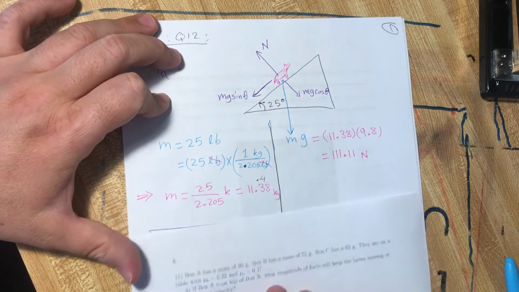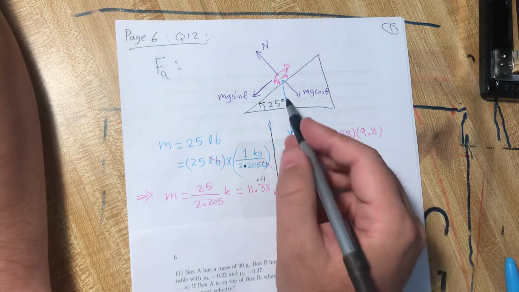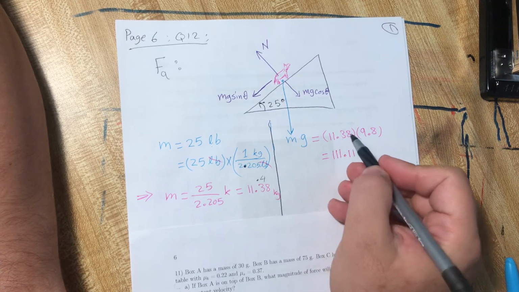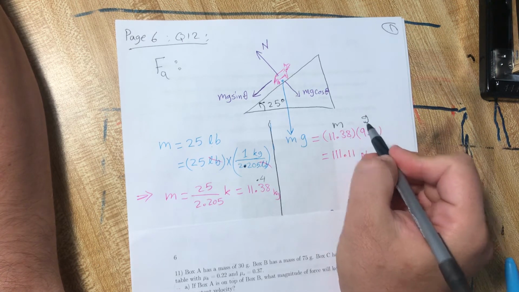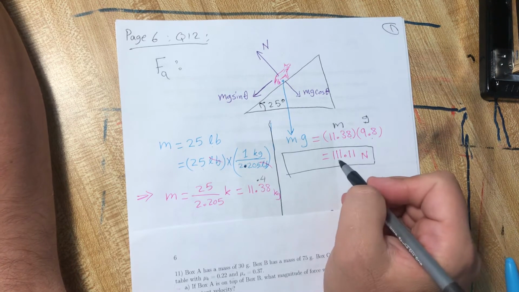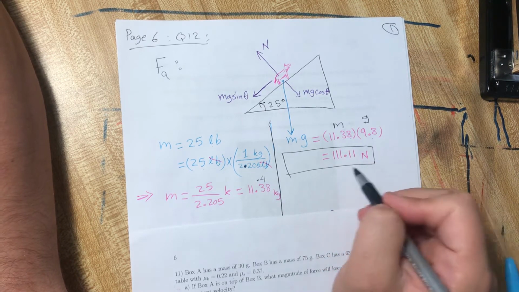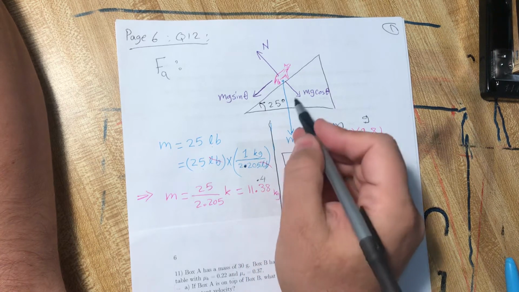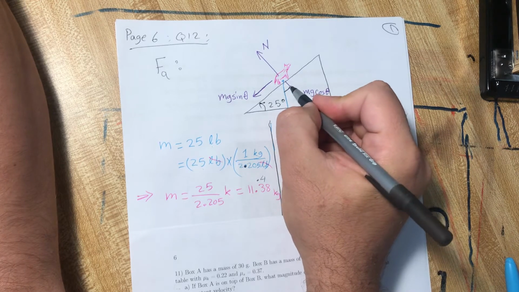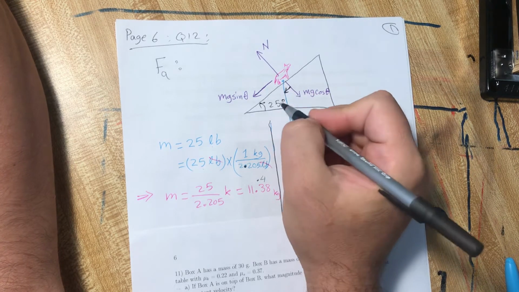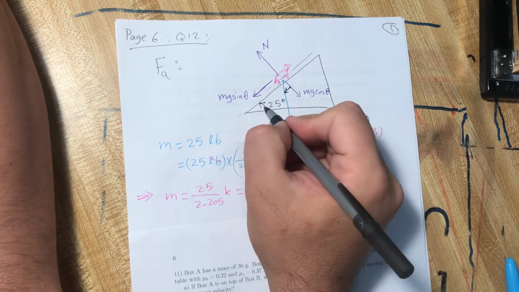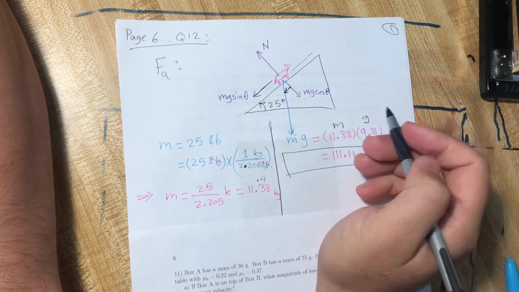Now we can find the weight of the dog, which is 11.38, the mass, multiplied by g. In this case the weight is 111.11 newtons. It is downward. This force has a slope with respect to our surface of motion. Our surface of motion is 25 degrees above the horizontal axis.